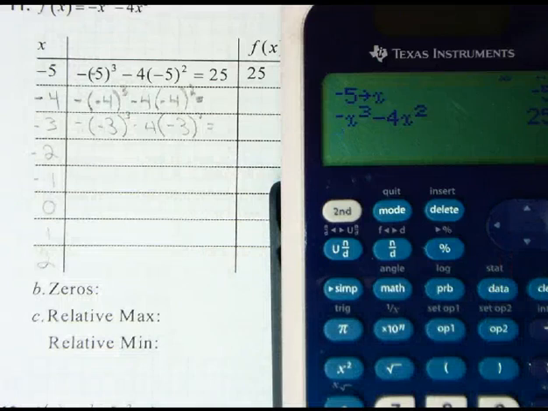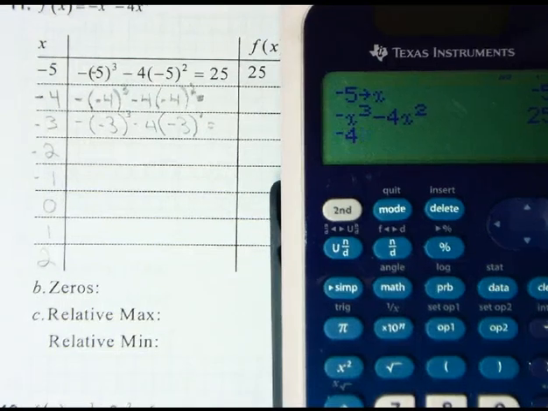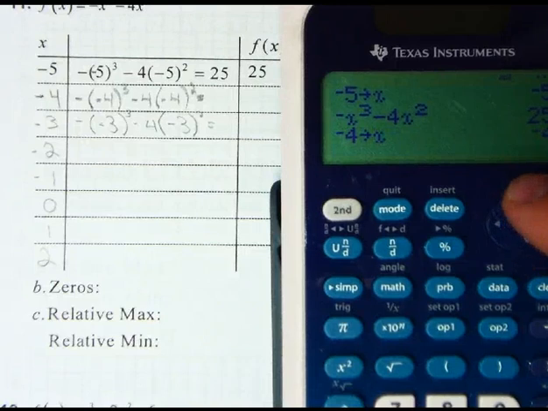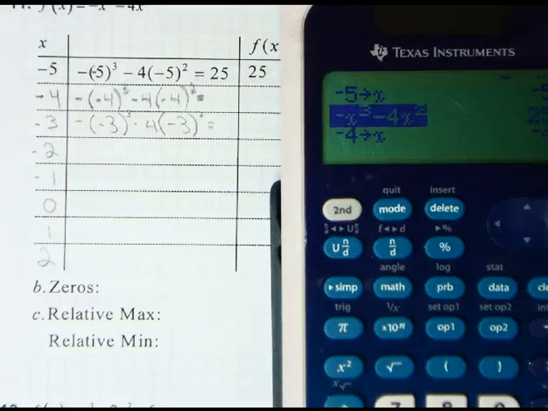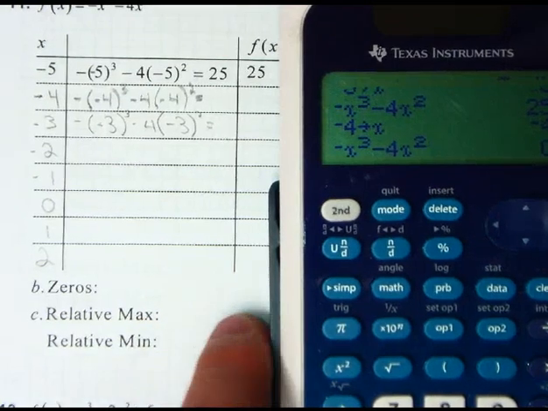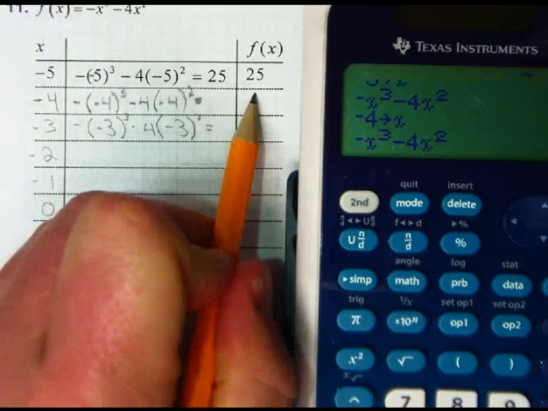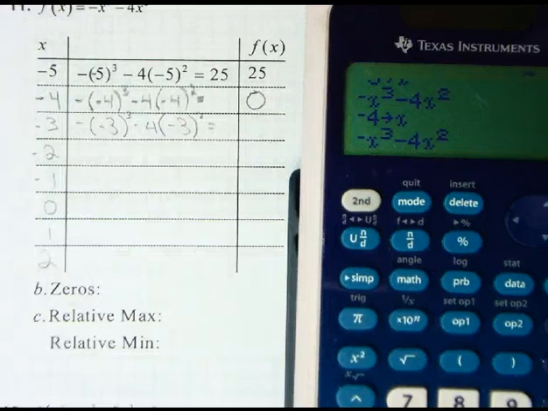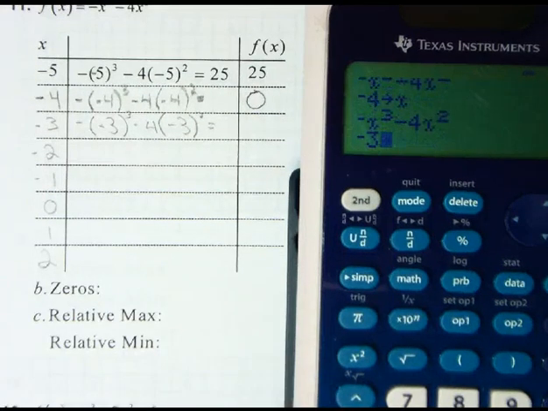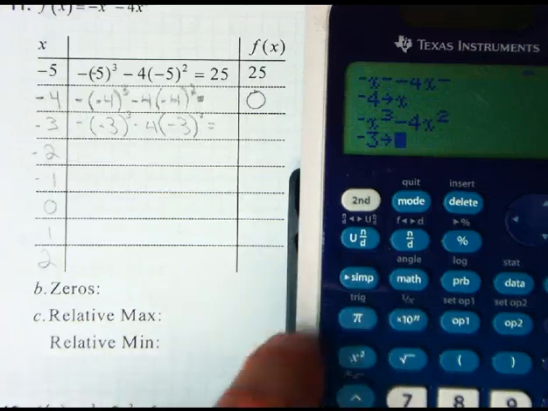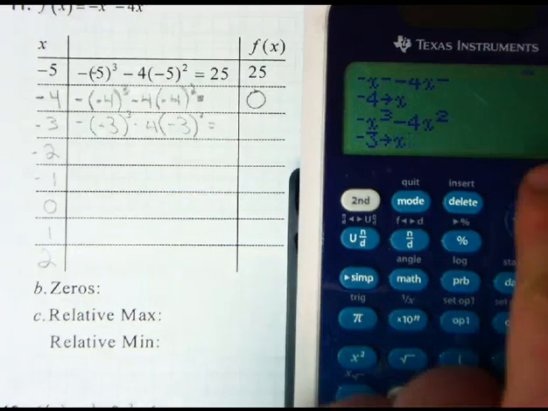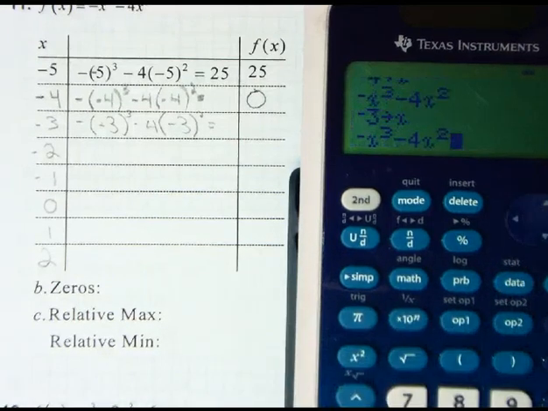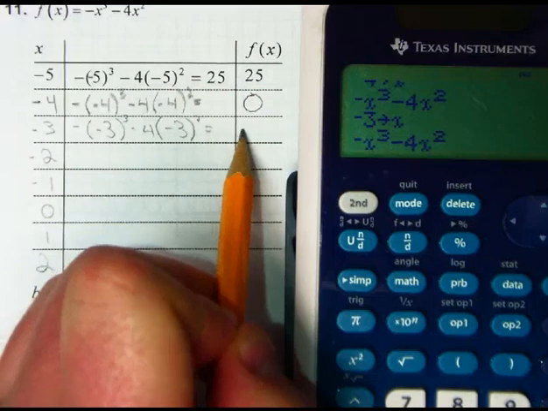On mine, all I have to do is say, well, I want to store -4 as x this time, and then go back up, hit it again, and I know the answer is 0. Then I can store -3 as x. And then go back up, hit enter, and I get -9.